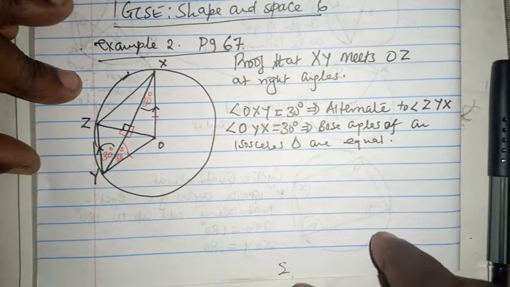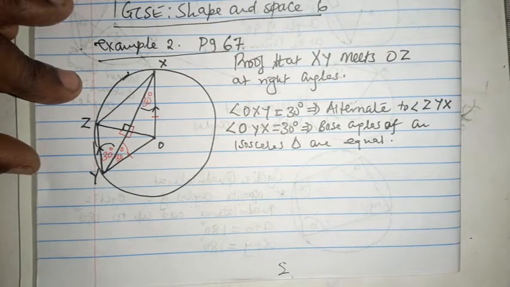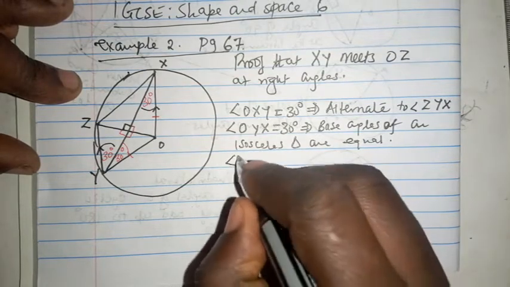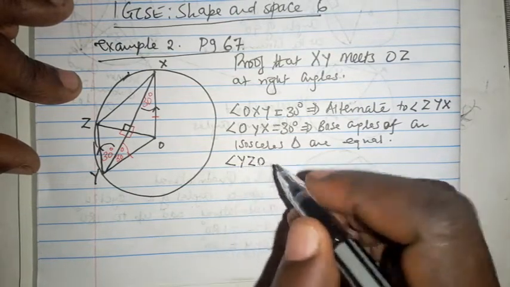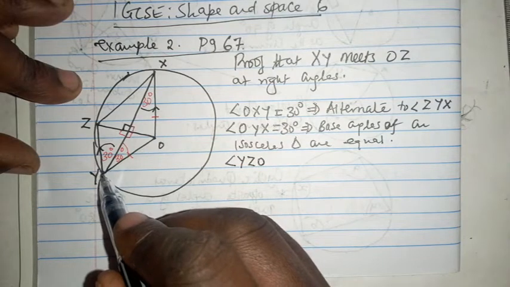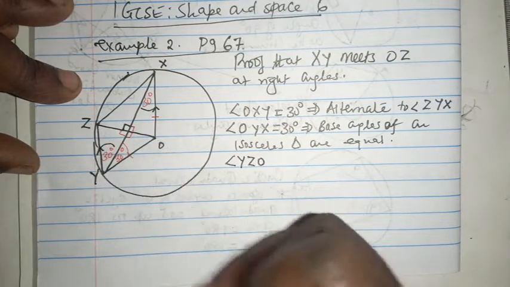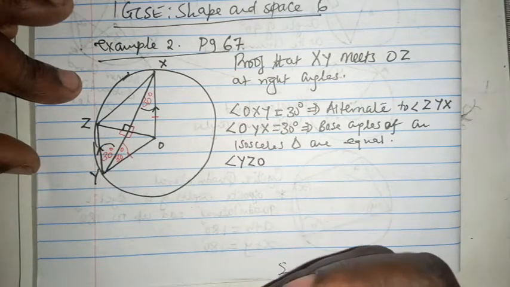It goes without saying. Let me explain why angle YZO is also 60 degrees.